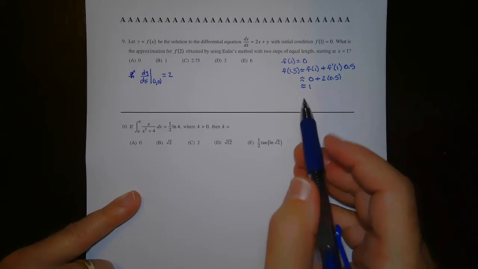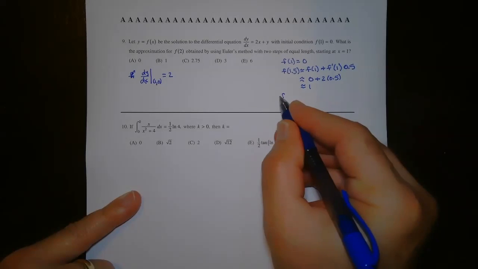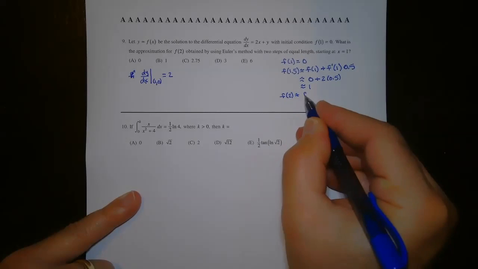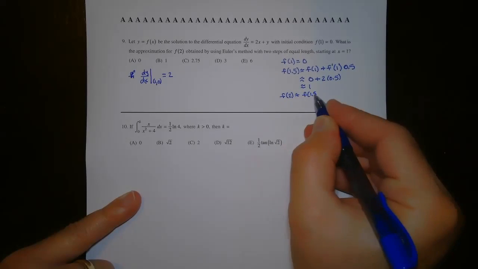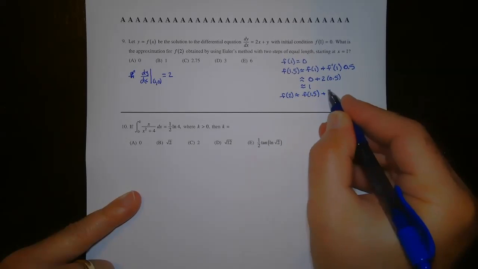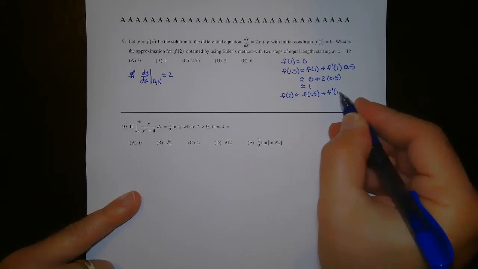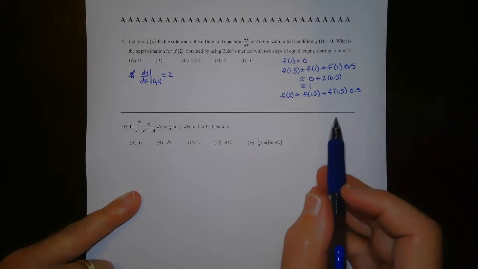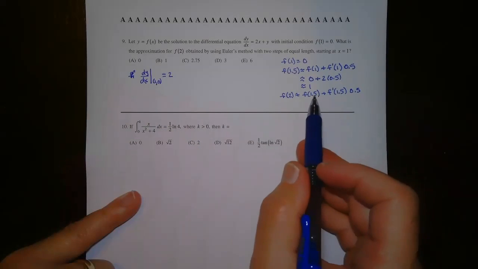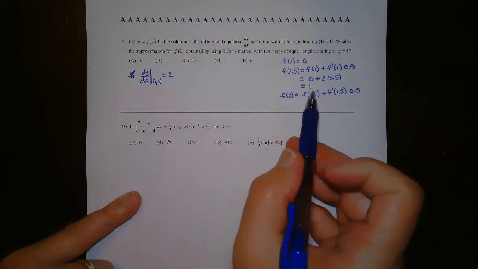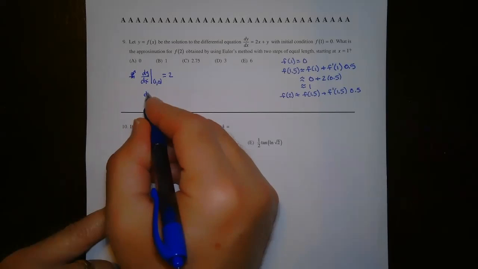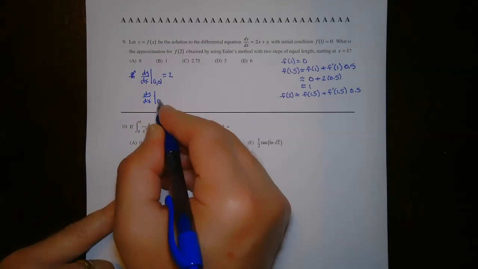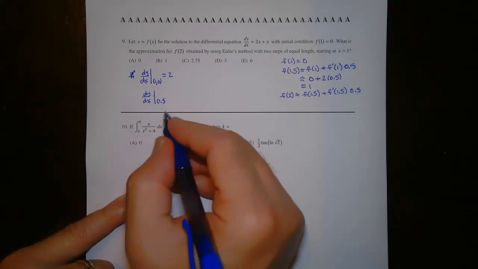Okay, now we need to do f of 2. So f of 2 can be approximated by f of 1.5 plus f prime at 1.5 times 0.5. Okay, and to find f prime of 1.5, we're going to use the point (1.5, 1). So we're going to find dy over dx at (1.5, 1).